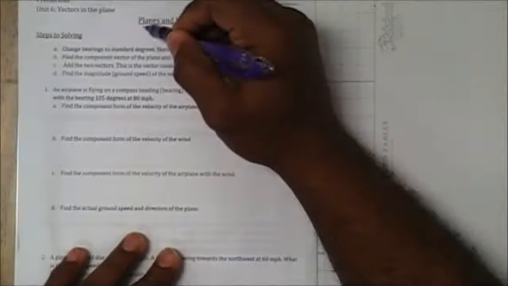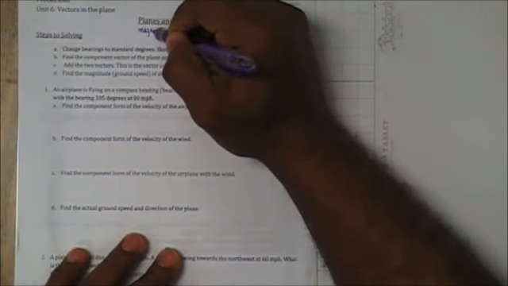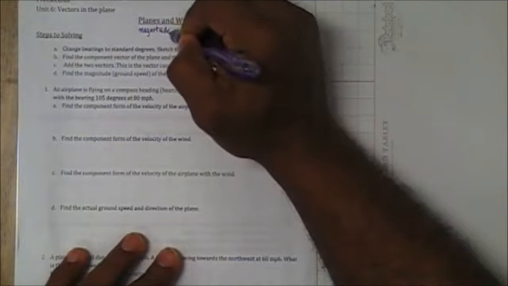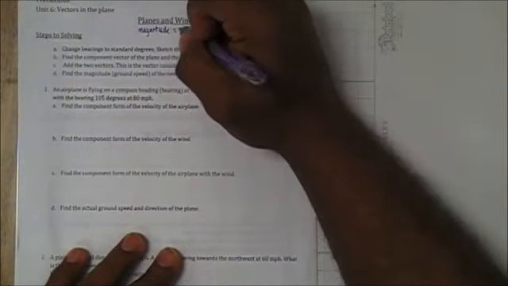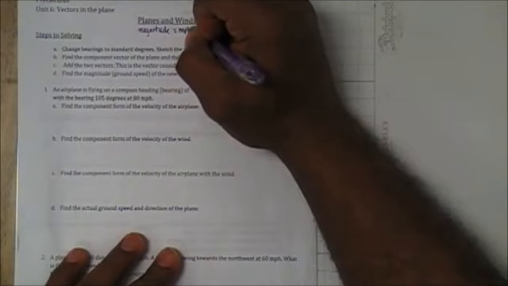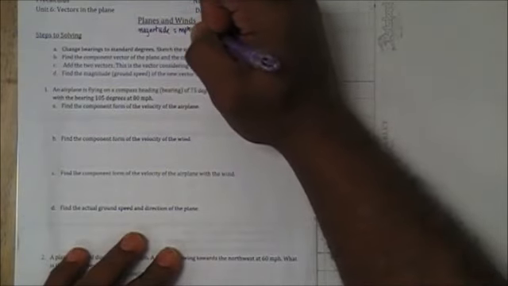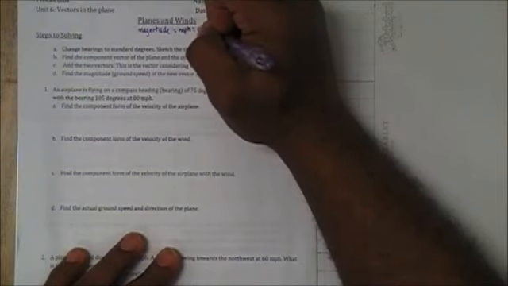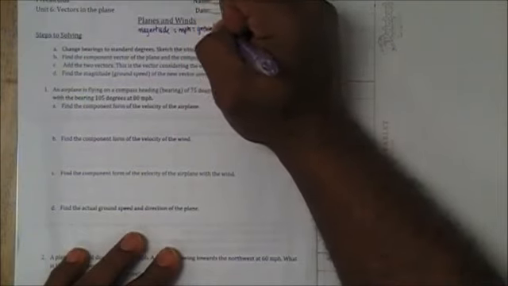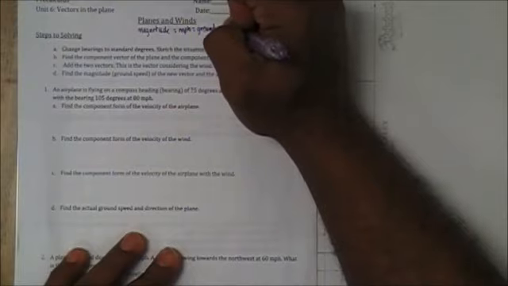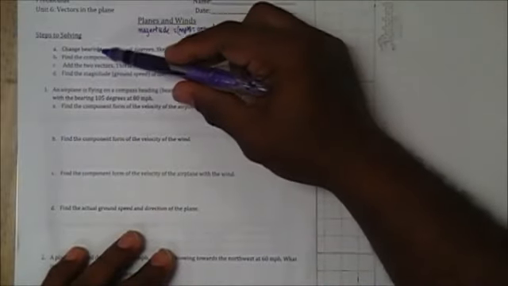Ready? I have about 4 steps here to kind of help you along the way. Before you start, right above planes and winds, I need you to understand that the magnitude is the same as your speed in this case, your ground speed. And for our problems, it's in miles per hour. So step 1 tells us to change bearings to standard degrees.